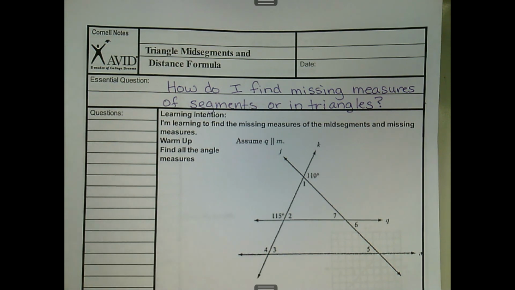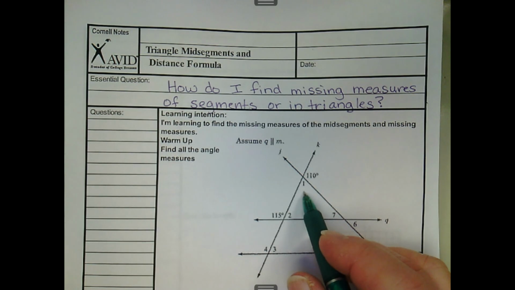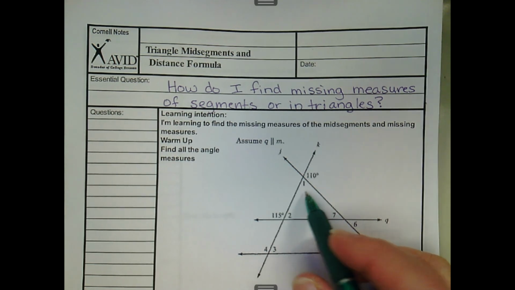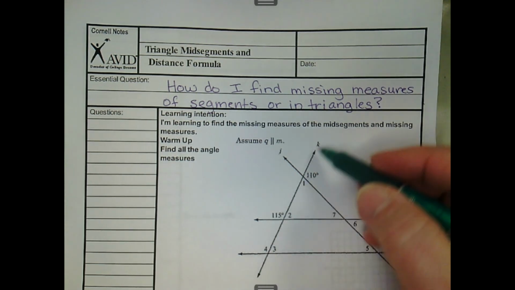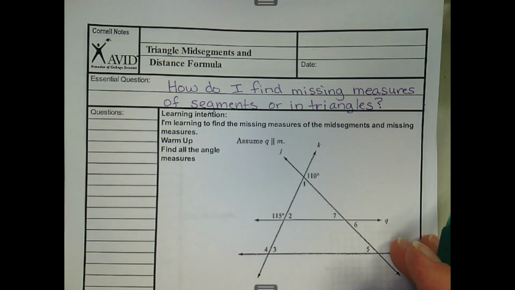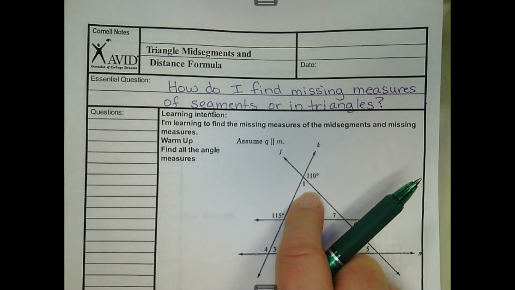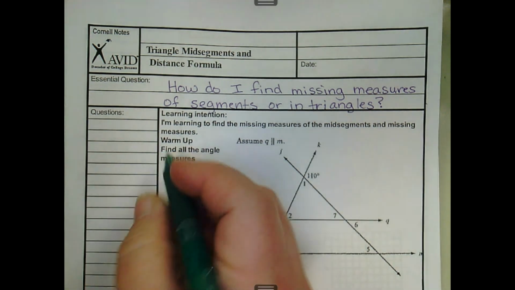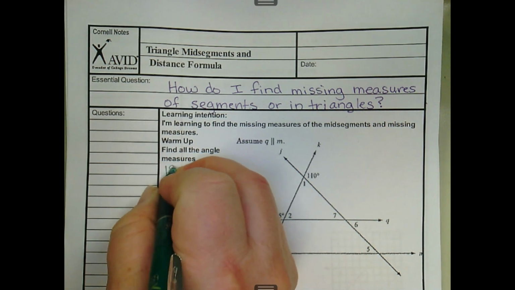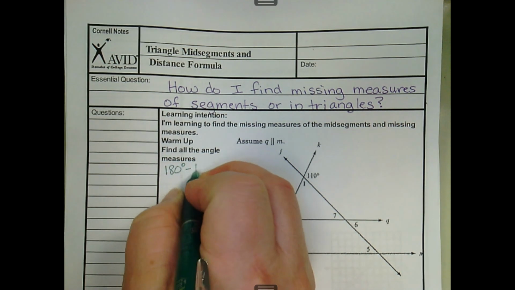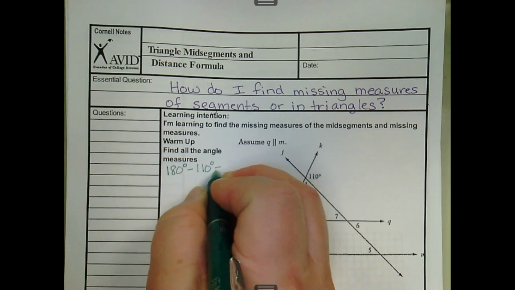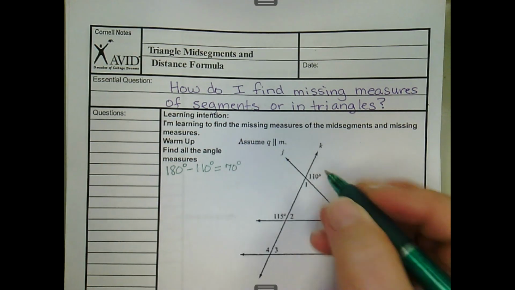Let's start going through. For number 1, what do I know? What do I see? And how do you use that? Well, you see a straight line. A straight line has 180 degrees. If this one's 110, how much is remaining for angle 1? 180 degrees minus 110 degrees will give me 70 degrees.